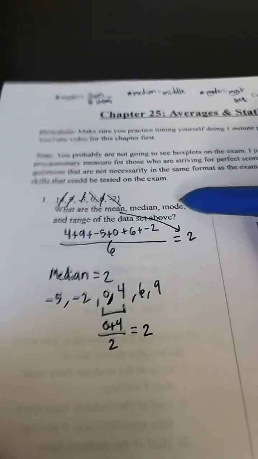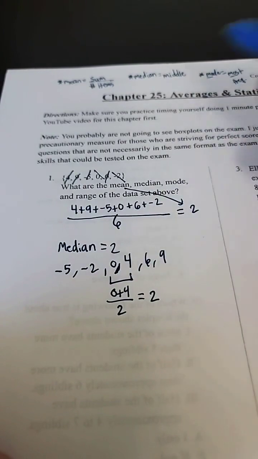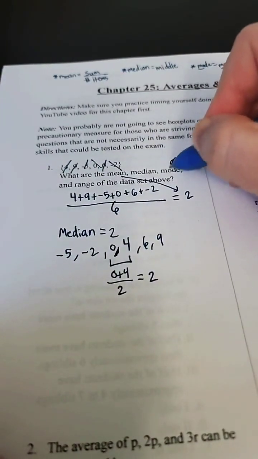Now, mode is the number that occurs most frequently in our list, and you'll notice that there's no number that repeats more frequently than any other number, so there is no mode in this case. We don't have a mode.